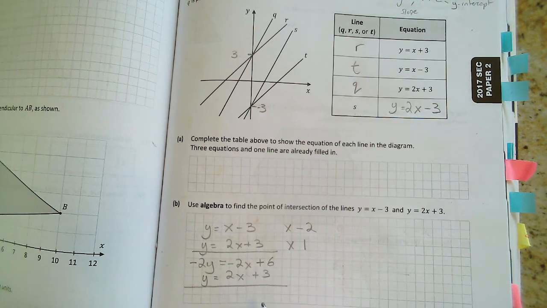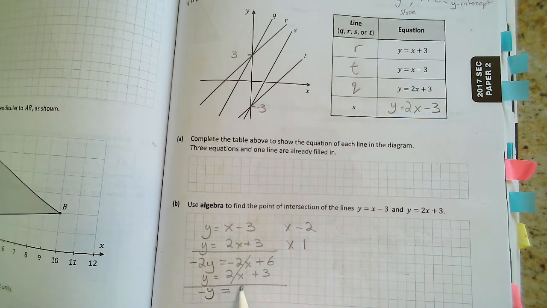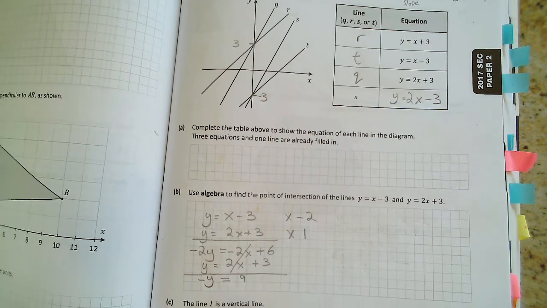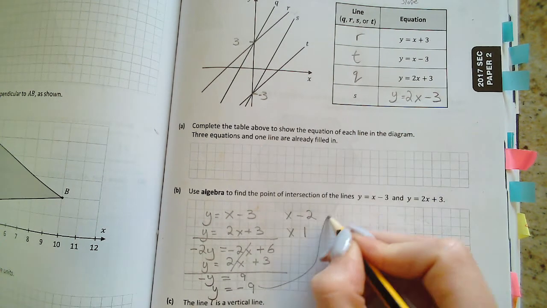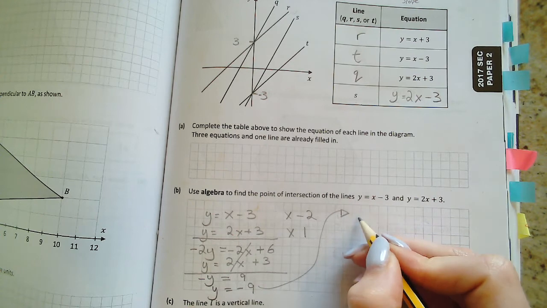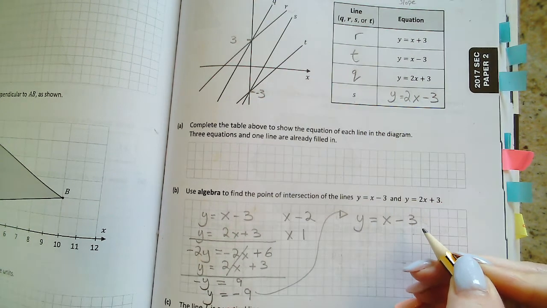And I'm going to add the two lines together now. Minus 2y plus y is minus y. The x's cancel, which was the plan. And this gives me 9. So positive y then would equal negative 9. And then I have to sub back into an original one. Let's just take the first one. y equals x minus 3.